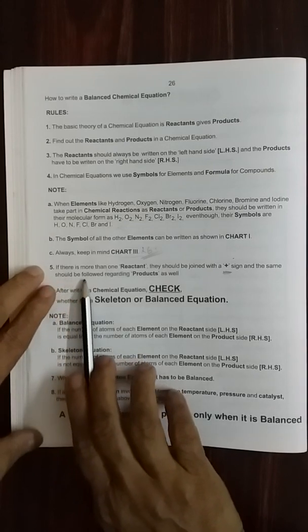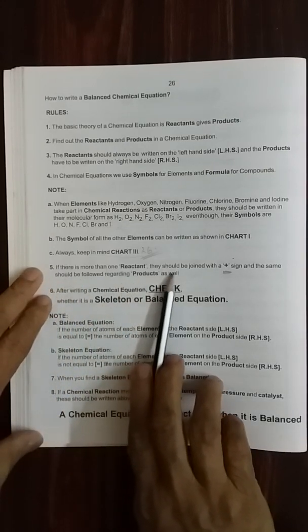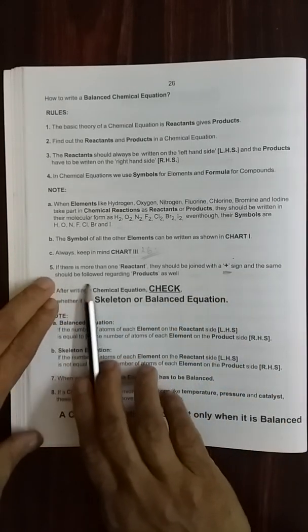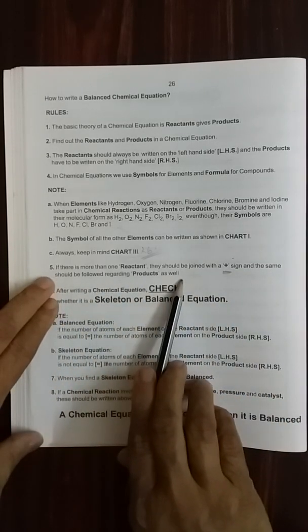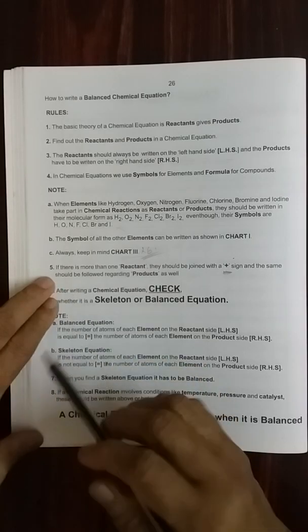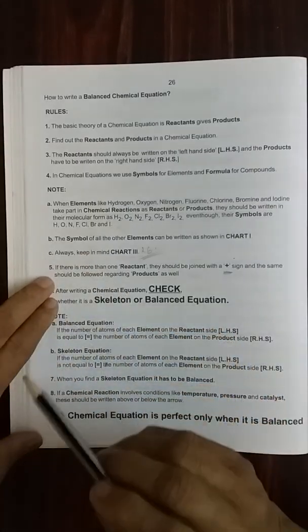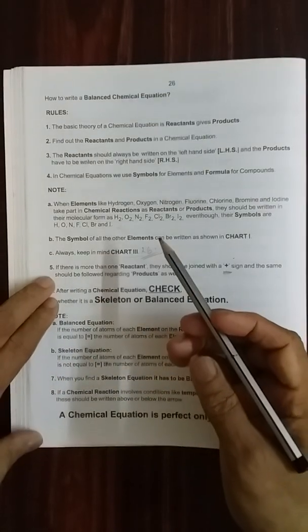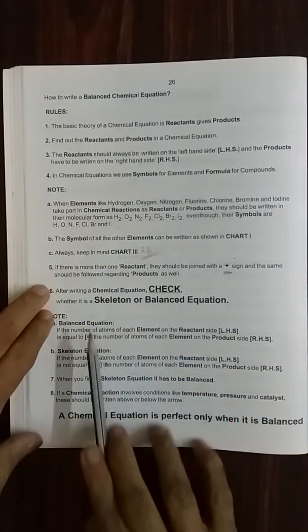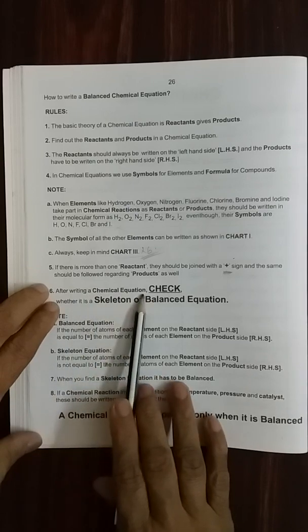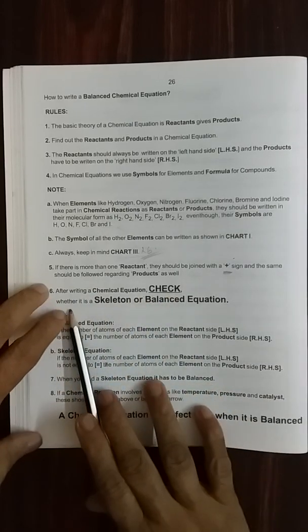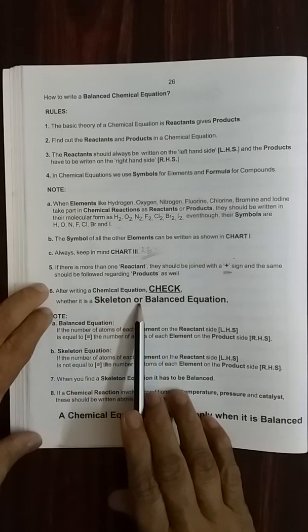Now, if there is more than one reactant, they should be joined with a plus sign. And the same should be followed regarding the products. That means if there is more than one reactant, you put a plus sign and join them. If there is more than one product, you put a plus sign and join them. After writing the chemical equation, check whether it is skeleton or balanced.